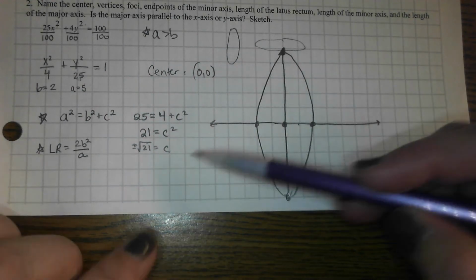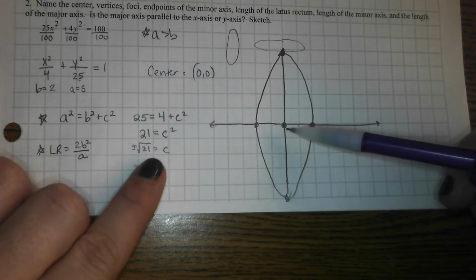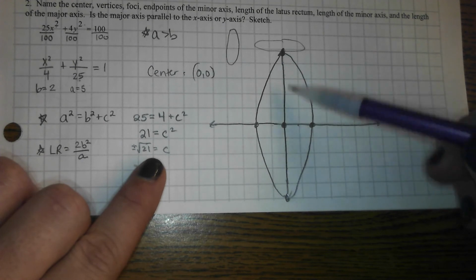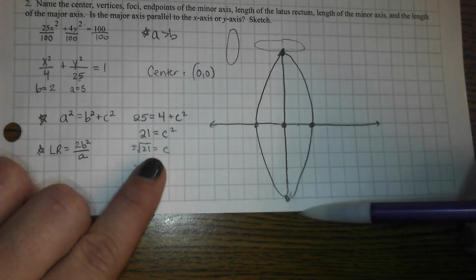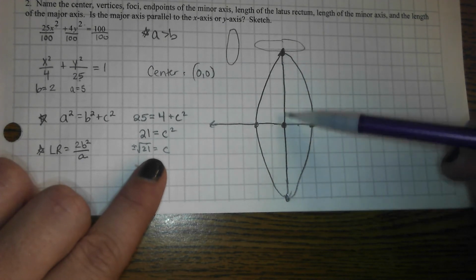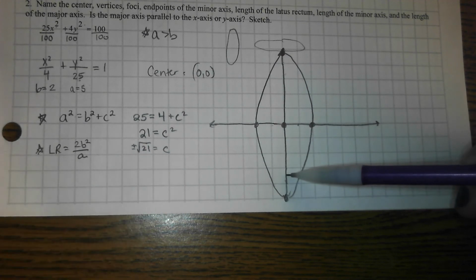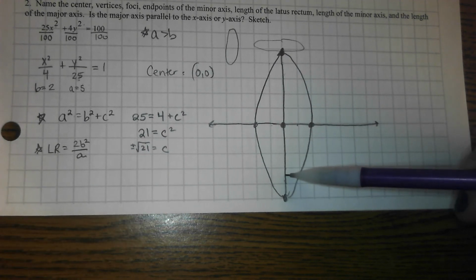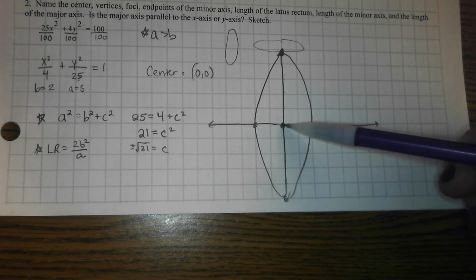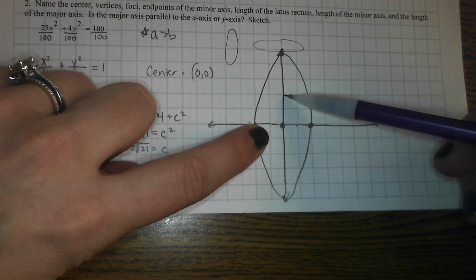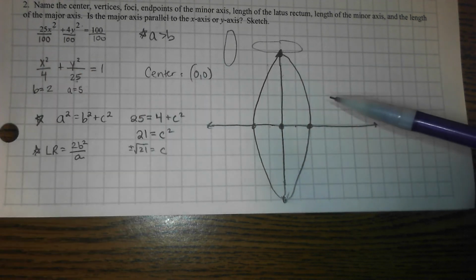First of all, your focal points, to review from yesterday, always go along your major axis, which is the longer one. So we're going to go root 21 units up and root 21 units down to get the coordinates of our focal points. So from 0, 0, if you go root 21 units up, that's 0, comma, root 21.